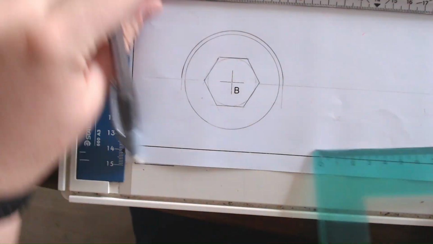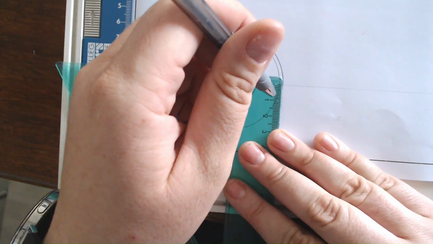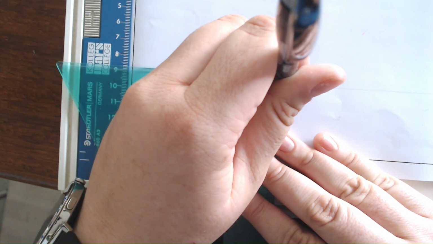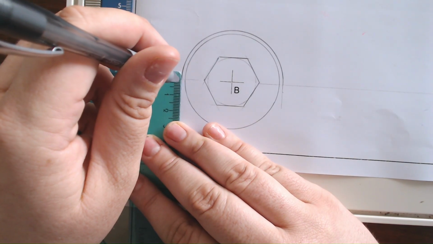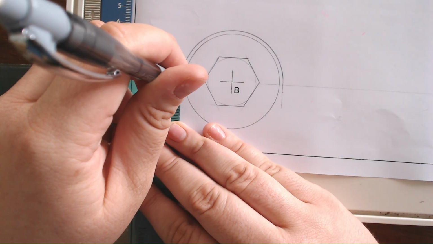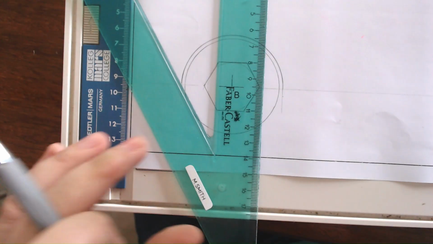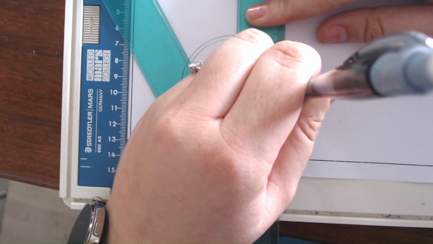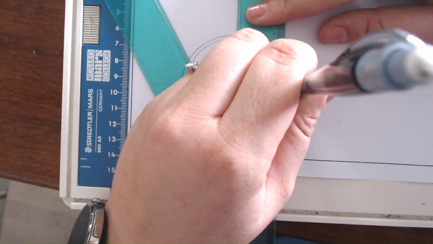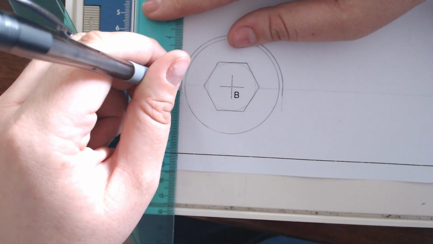Okay, now let's quickly measure. Go 5 millimeters. 5 millimeters. 5 millimeters. And there we go. Now I'm going to quickly use my T ruler to support my set square while I draw straight lines. Okay, good. It is a very ugly line, but it's okay. We are just going to work with it.